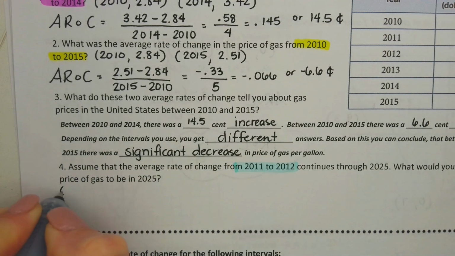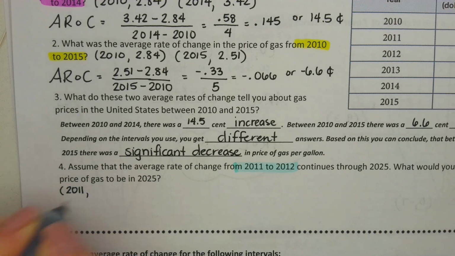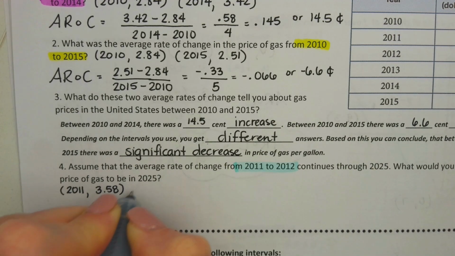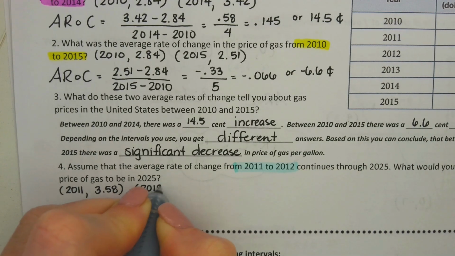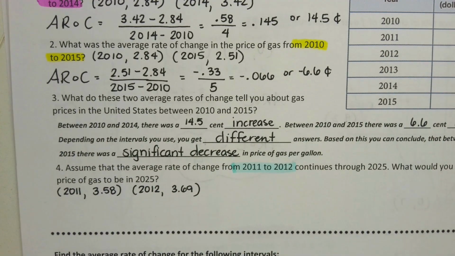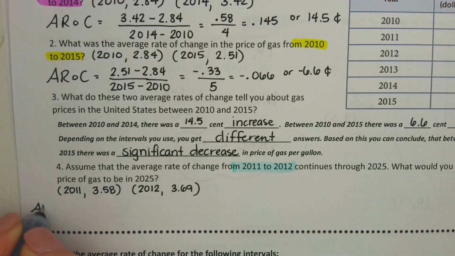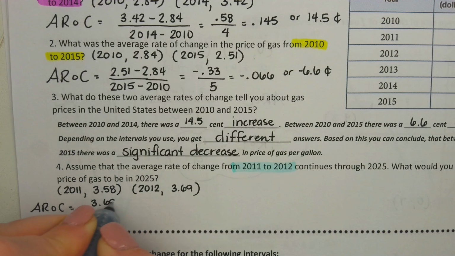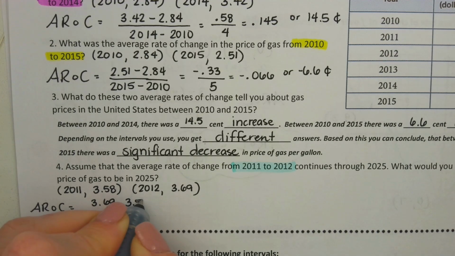So I'm going to write down those 2 points. 2011 was $3.58. 2012 was $3.69. Let's see, doing that rate of change.